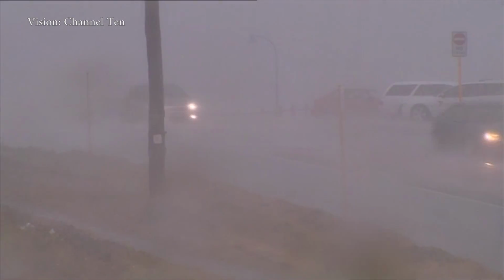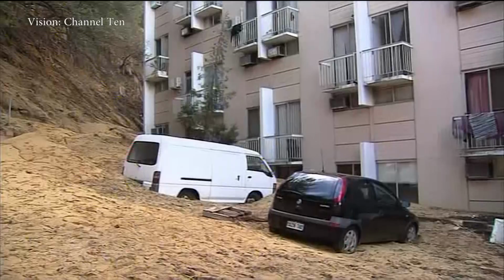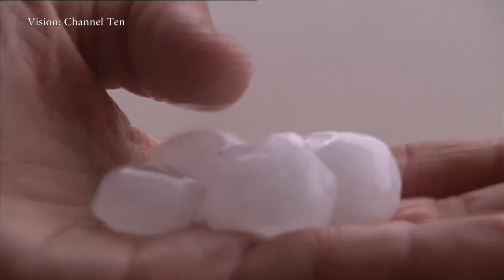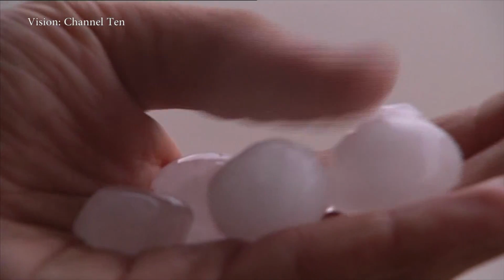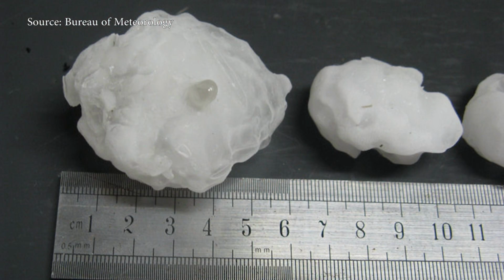So on that day, we saw severe thunderstorms affect Perth and the southwest from about 3:30 in the afternoon through to about 6 p.m. And those severe thunderstorms brought damage estimated at over $1 billion. That event also saw hail to 6 centimetres in diameter being recorded in Wembley, a suburb of Perth, and that's the largest hail recorded in Perth ever. So that certainly was a very significant event.